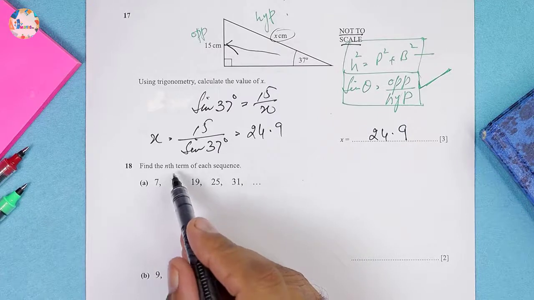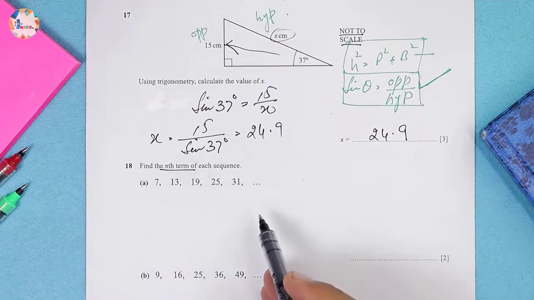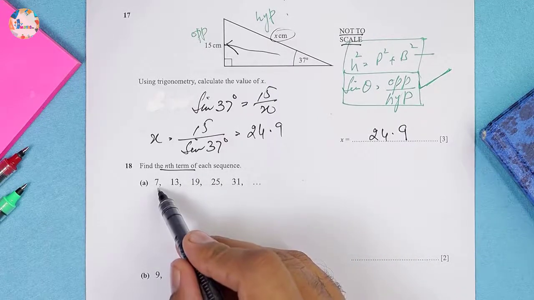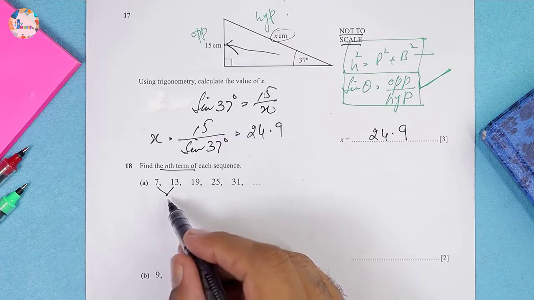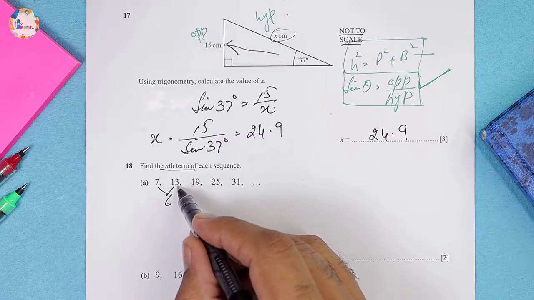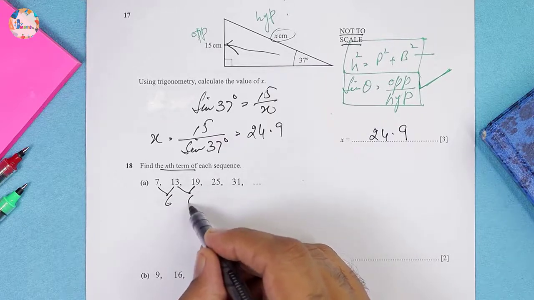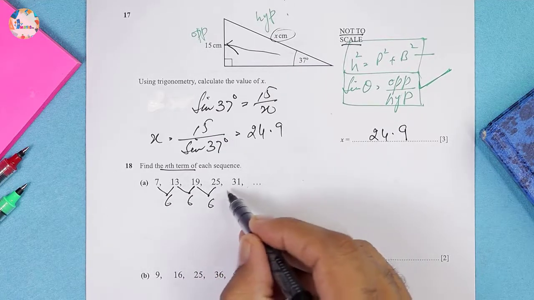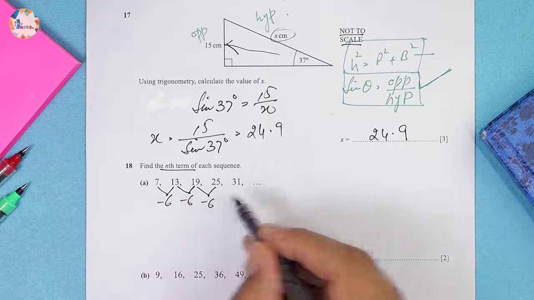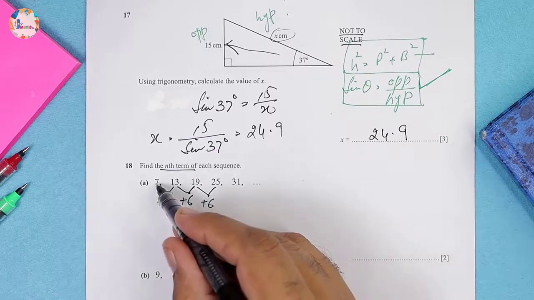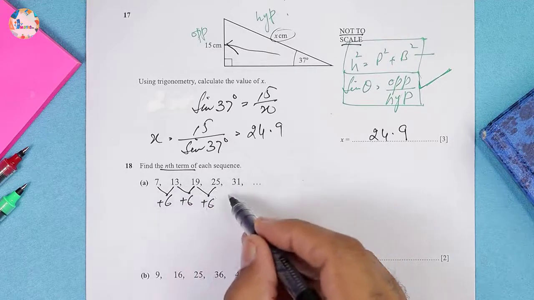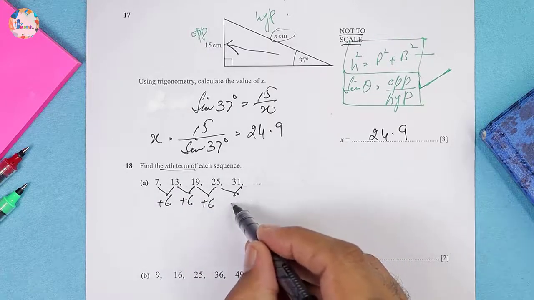Question number 18, find the nth term of each sequence. So we will be checking the difference. 13 minus 7 will be 6, and again 19 minus 13 will be 6. So we are adding 6. If we add 6, 6 plus 7 will be 13. So adding 6 like this.